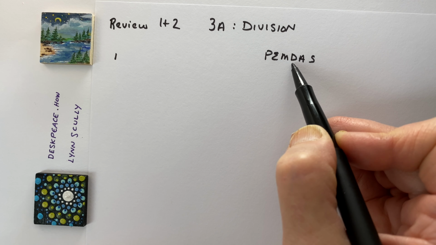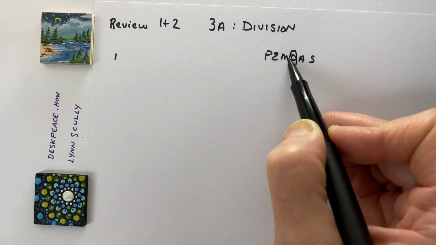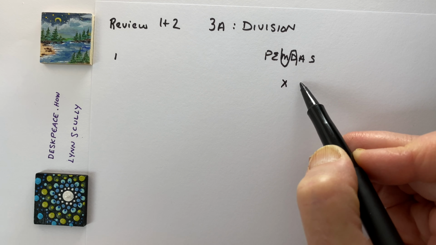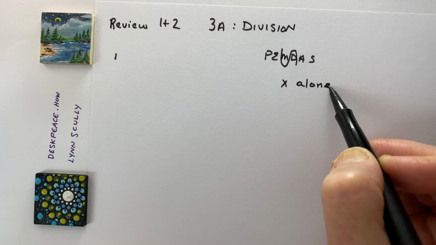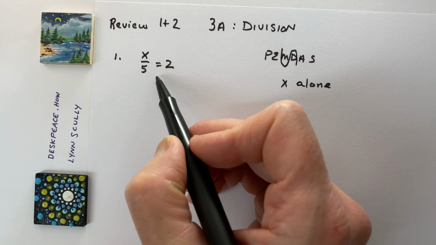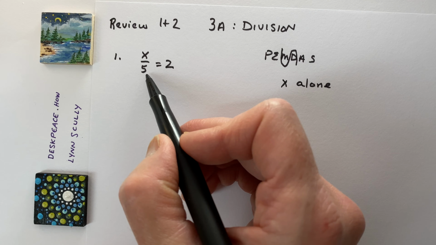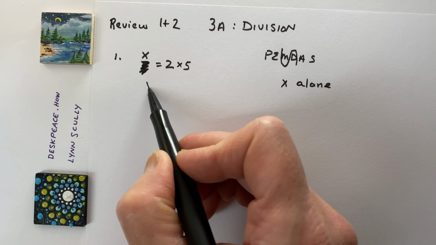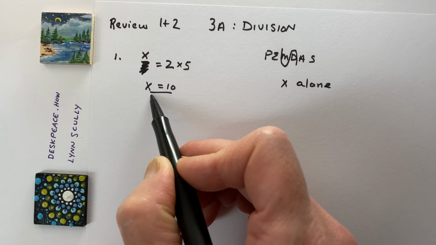If something's attached to your unknown by division, move it by multiplication to the other side of the equal sign, because our goal is to get x alone. So I have x over 5 equals 2. I want to get x alone. 5 is attached by division. Move it by multiplication to the other side of the equal sign, and I'm getting x equals 10.